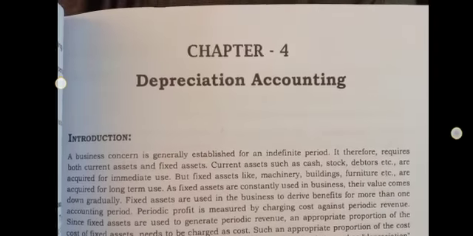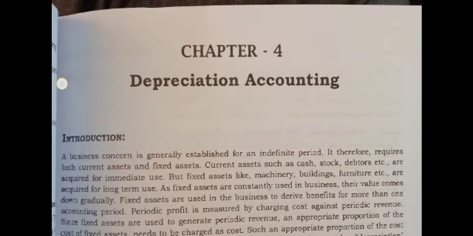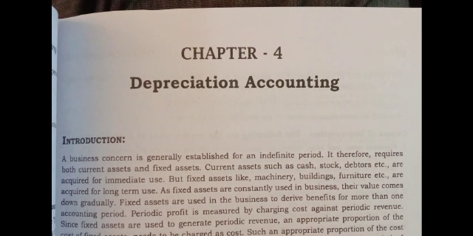Good morning, students. Today we are going to discuss the topic related to depreciation accounting. As usual, we learned a few things about professional accounting in earlier classes, and we have done some theory and some practical problems towards professional accounting. That is also important for the purpose of examination, and today we are going to discuss depreciation accounting.